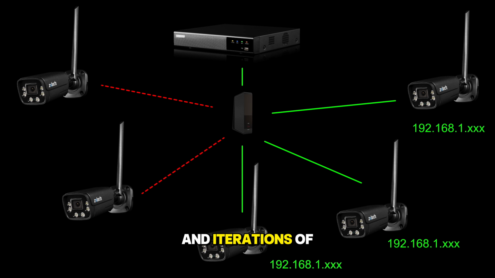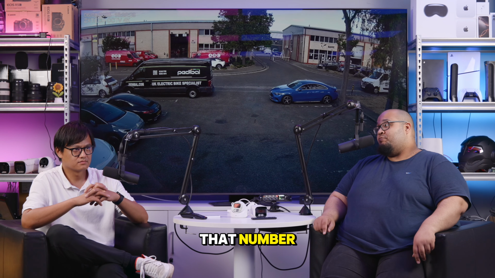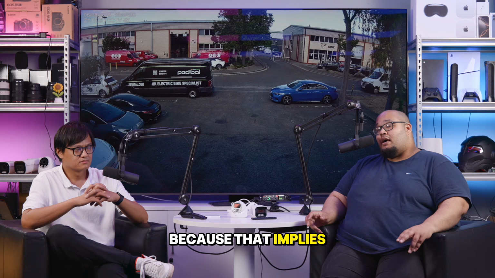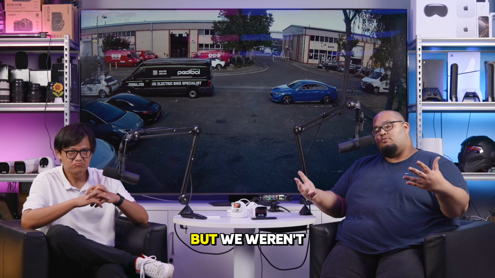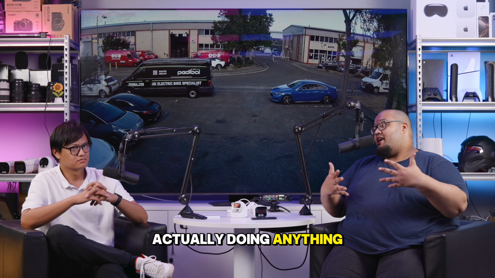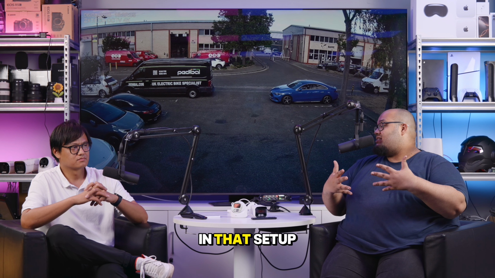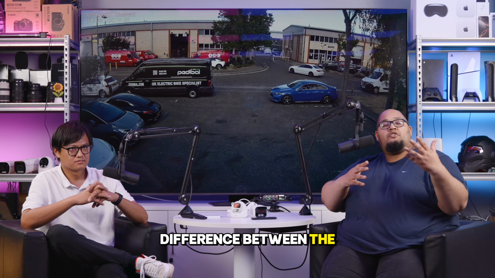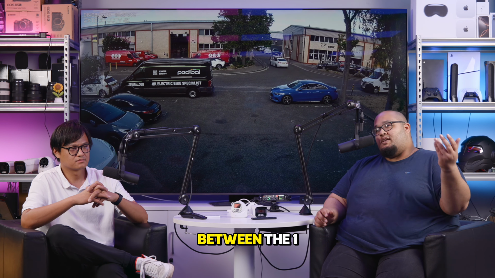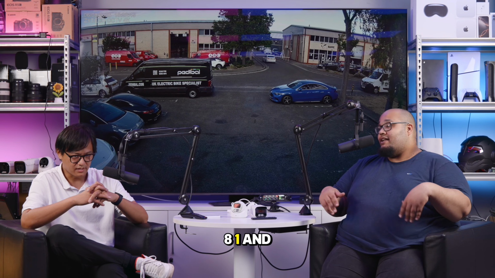The other 3 were 192.168.1.110 and iterations of that. But these 2 wireless cameras were both 10.0.0.20 and iterations of that number, which made it very problematic because that implies they're on 2 separate networks. But we weren't actually doing anything in that setup that would give indication of that. There was no difference between the 2 cameras and how they've been set up between the 192.168.1 and the 10.0.1.